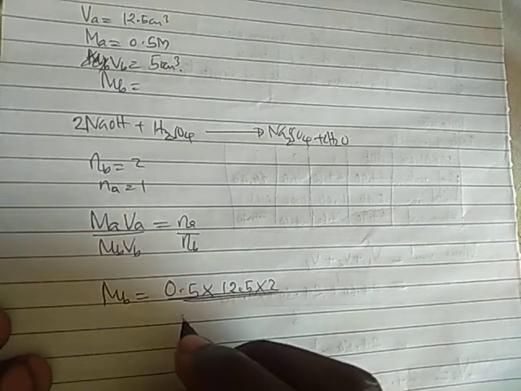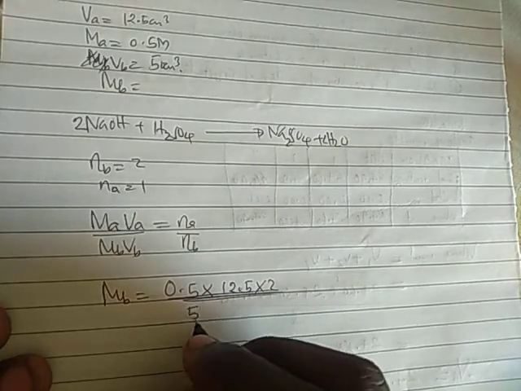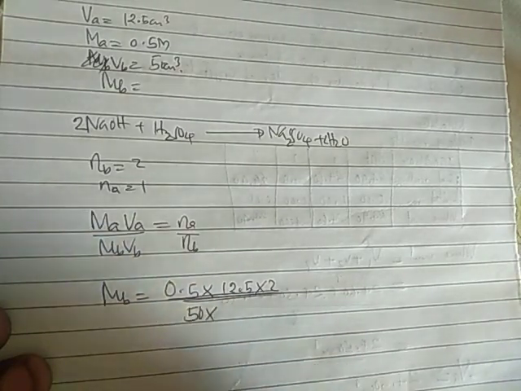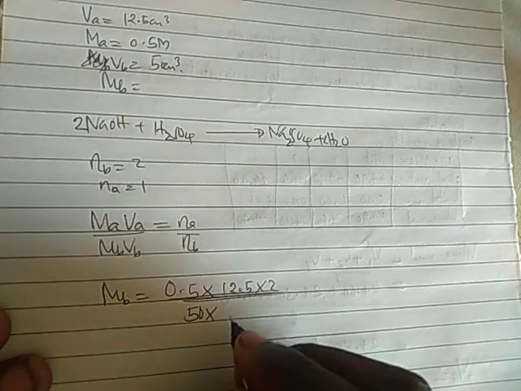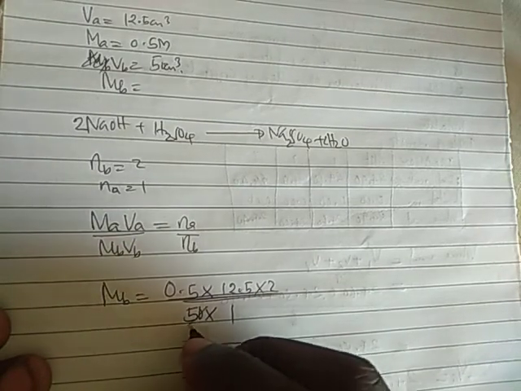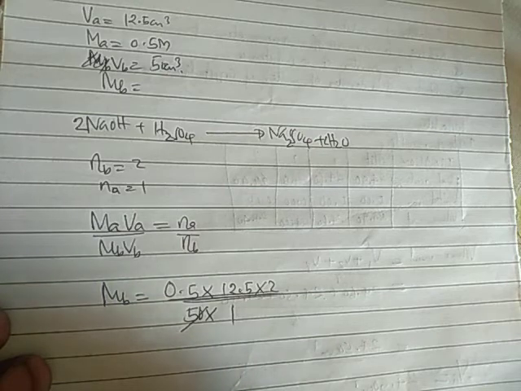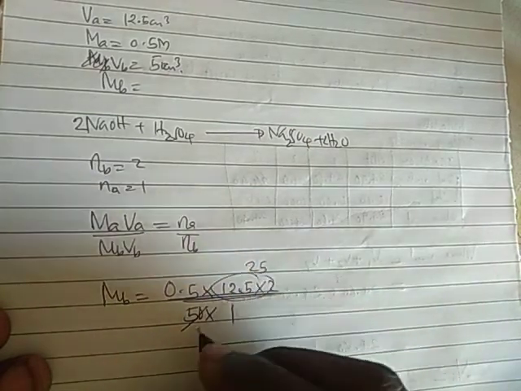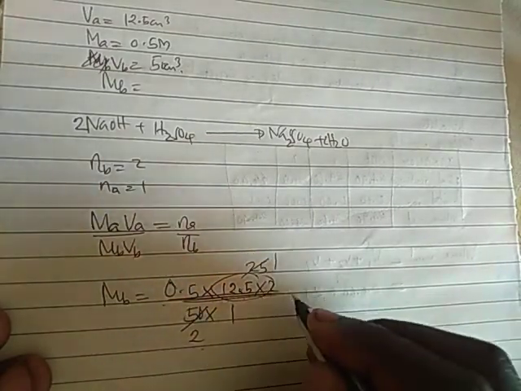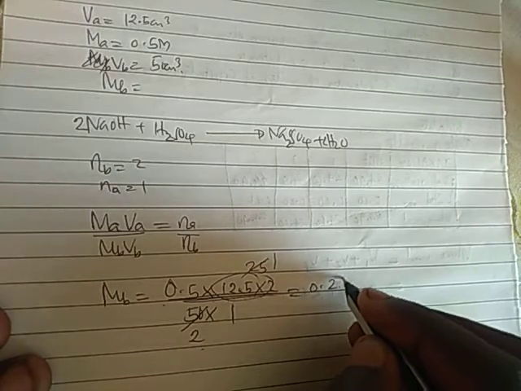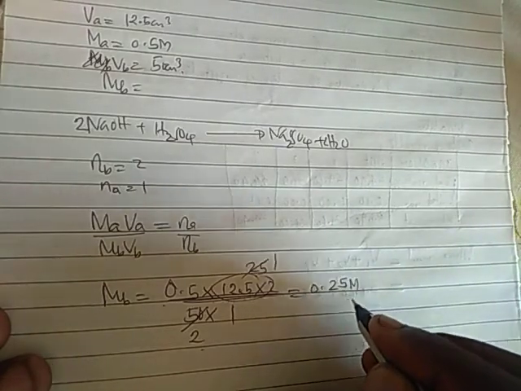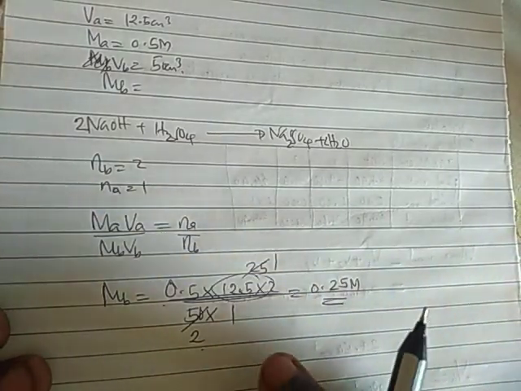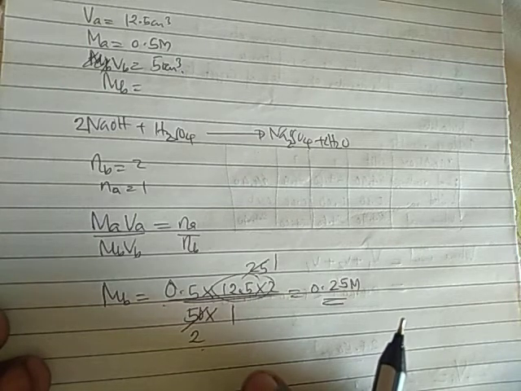Haya, molarity of volume of base tumepewa ni 50 na number of moles of acid ni 1. So hii 50, hii hapa 12.5 mara 2 itakuwa 25. So hapa itabakia 2, hapa itakuwa 1. 0.5 gawanya kwa 2 utakuja kupata 0.25 M. That will be the molarity of base.